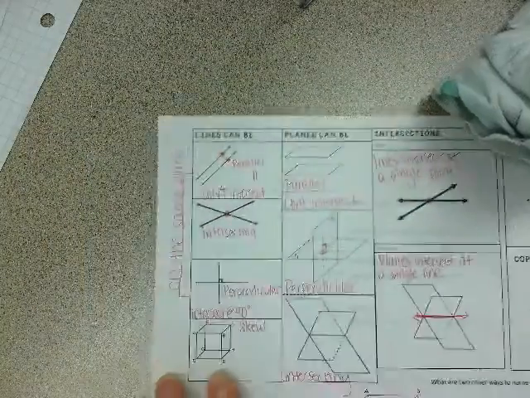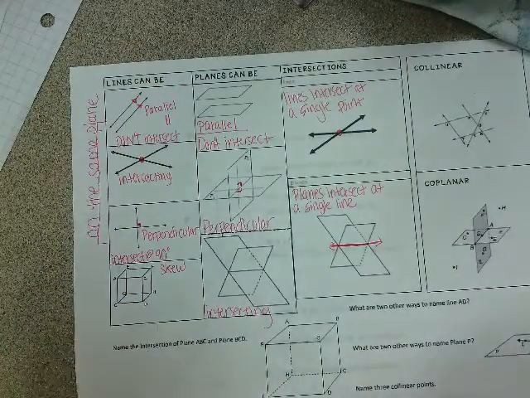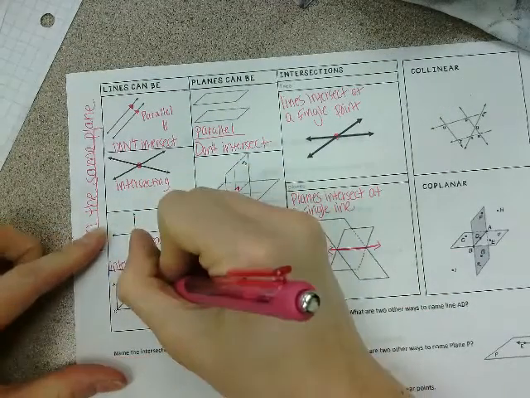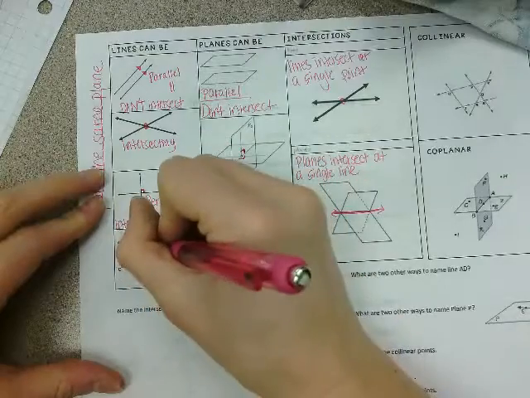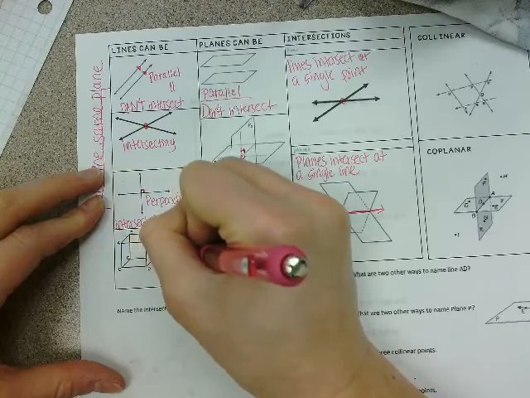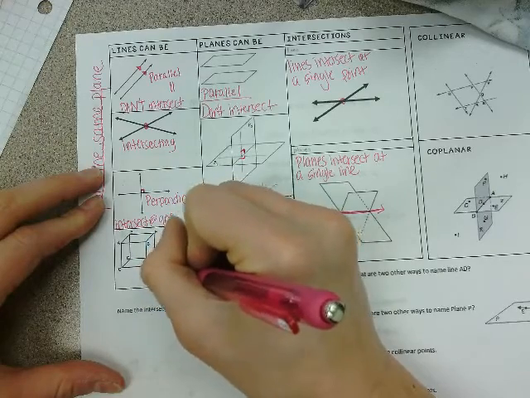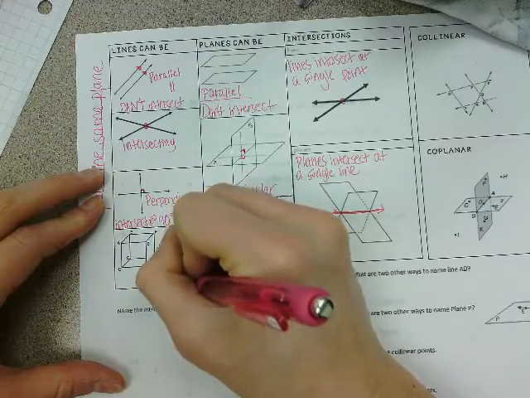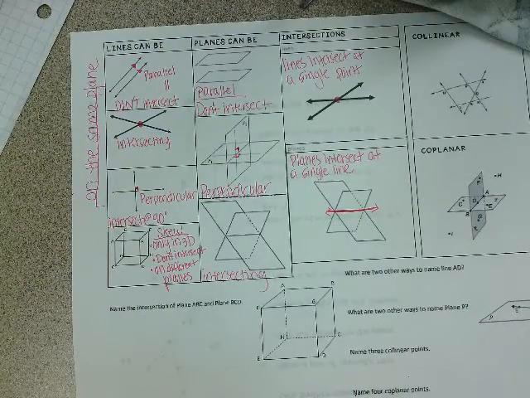All right, so skew. We got the skew dance. Okay, so skew can only be in 3D, only in 3 dimensions. Okay, so they don't intersect, and they're on different planes. Okay, so make sure you try to, this is where highlighters and stuff would come in handy.